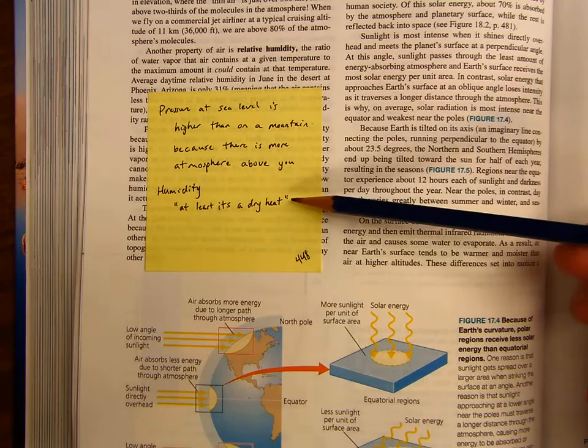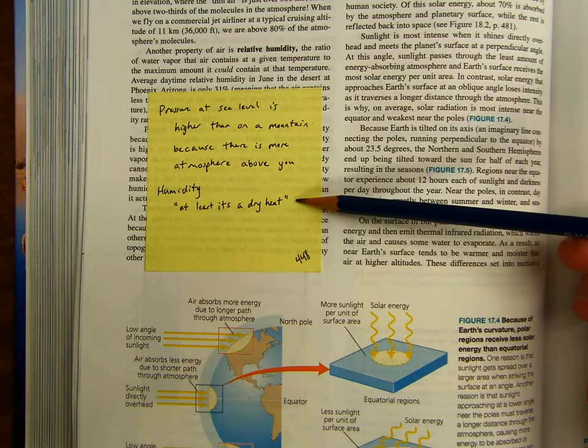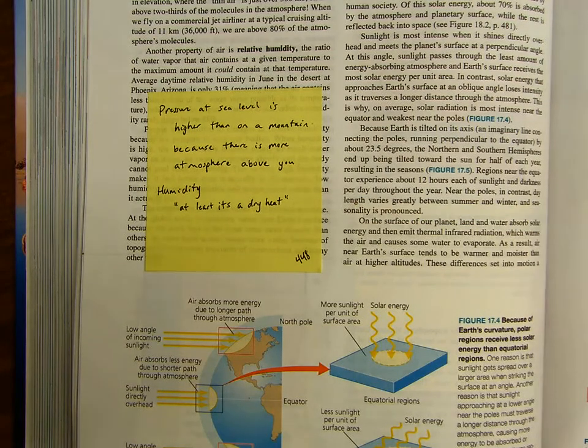Now, humidity, at least it's a dry heat. I love that saying. Like in Vegas, there was very little humidity, but it's 110 degrees. Personally, I'll take 100 degrees and zero humidity rather than 80 degrees and 90% humidity. It's awful. Absolutely awful.